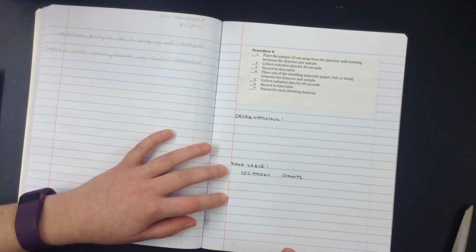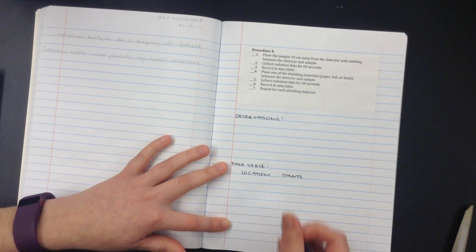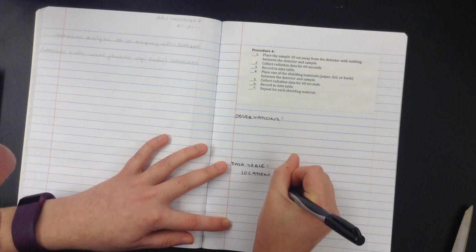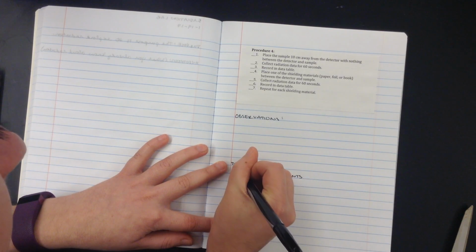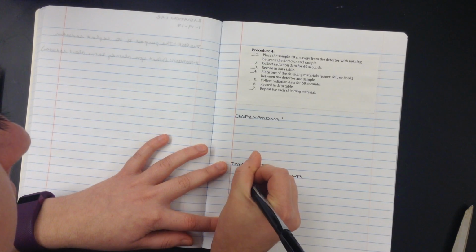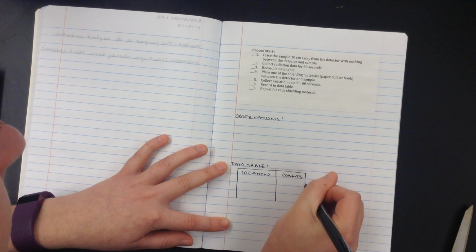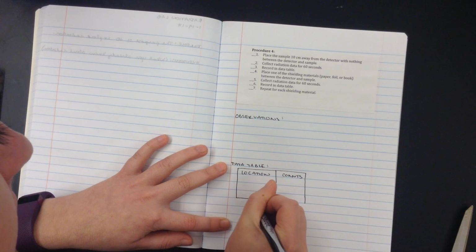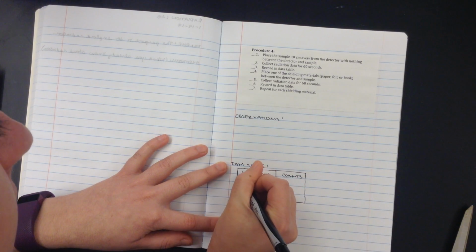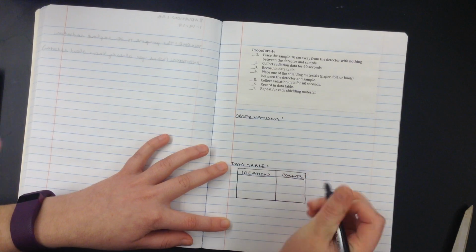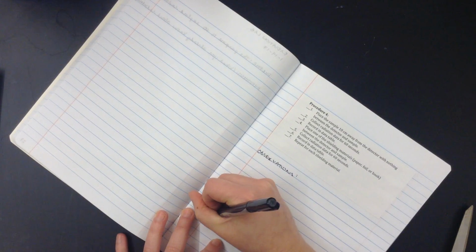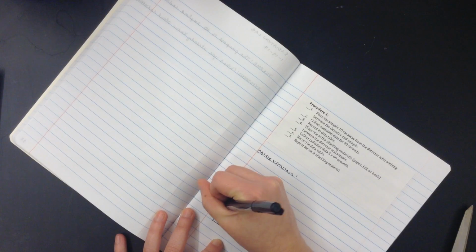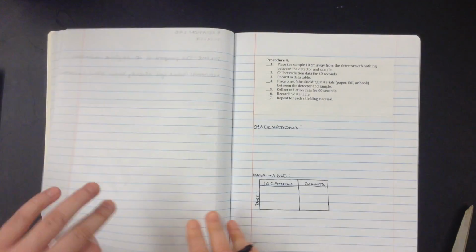So we'll record number of counts per 1 minute. We're going to do that for 3 different locations. And then I'm going to label this one as part 1, because that's for procedure 1.